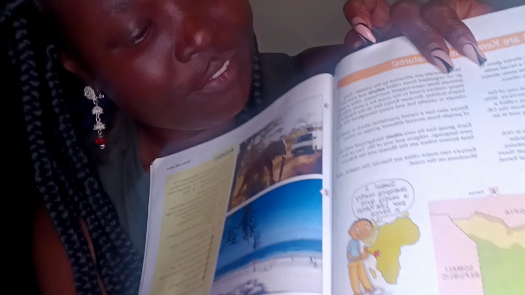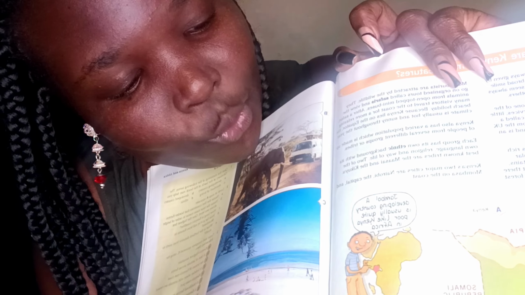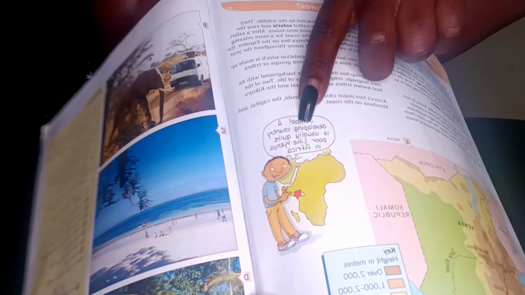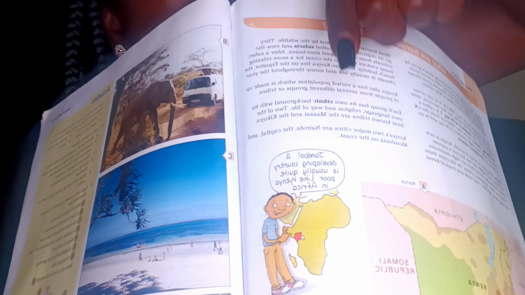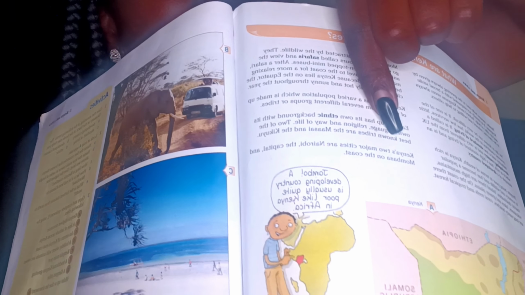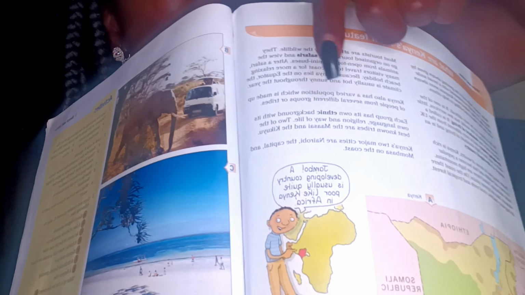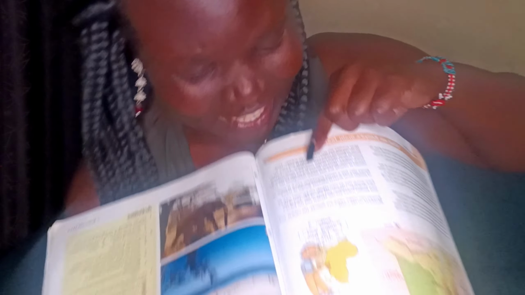Kenya's two main cities are Nairobi and Mombasa at the coast. But now, this picture that I want us to see. So it says Jambo. A developing country is usually quite poor. Like Kenya in Africa. Like this picture here. Jambo. Our own greeting. A developing country is usually very poor. Like Kenya in Africa. Like, oh my goodness.